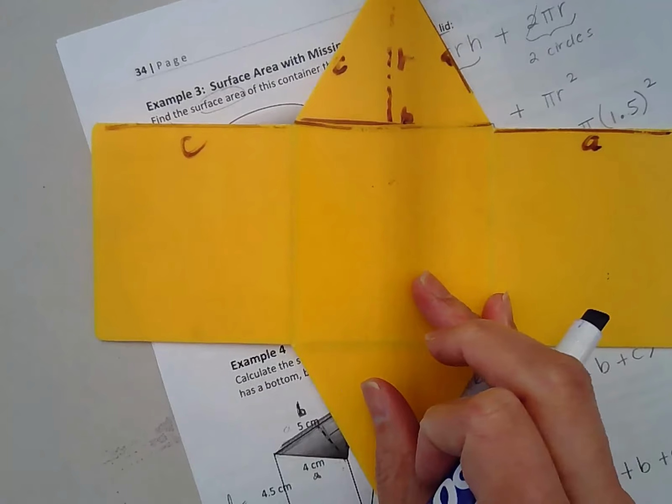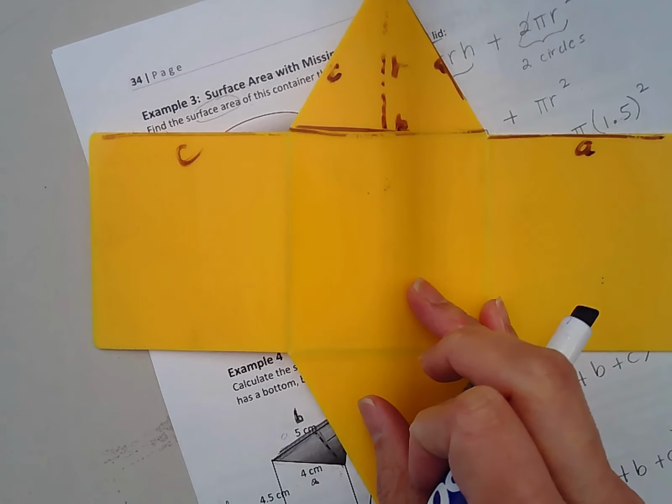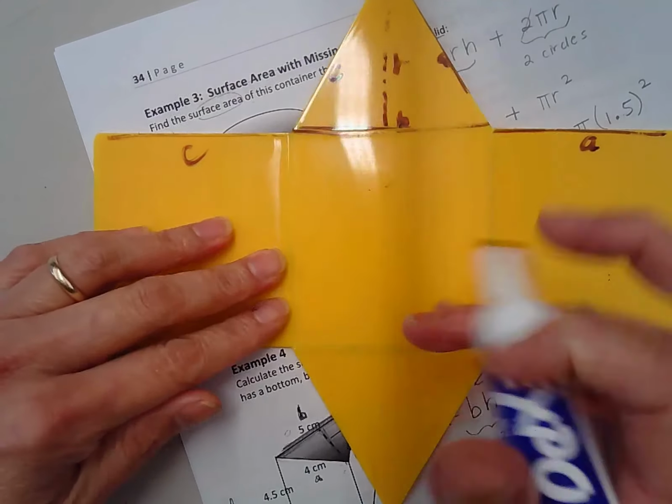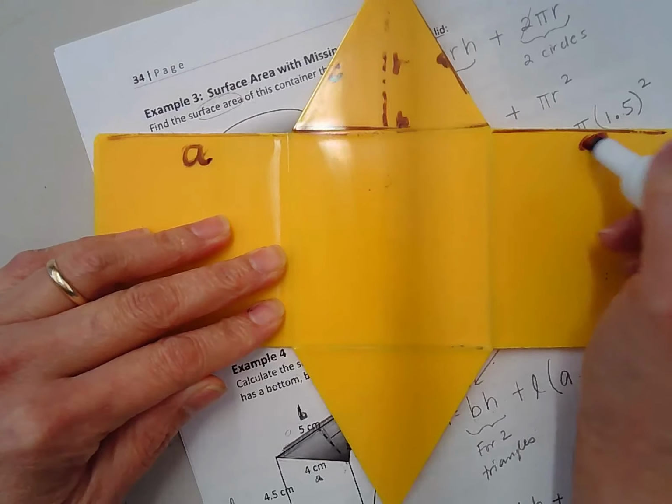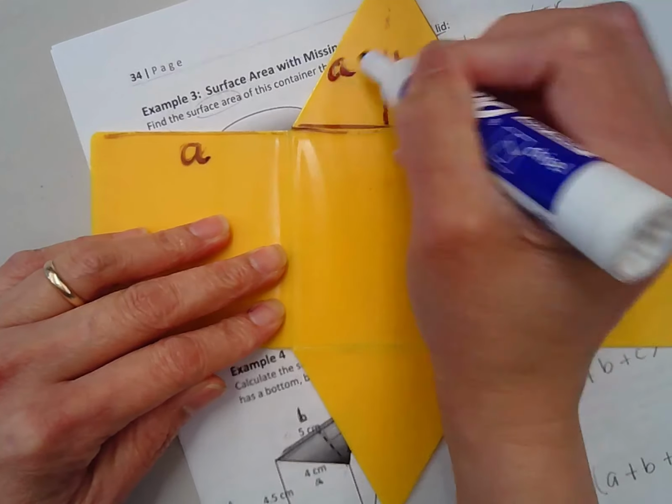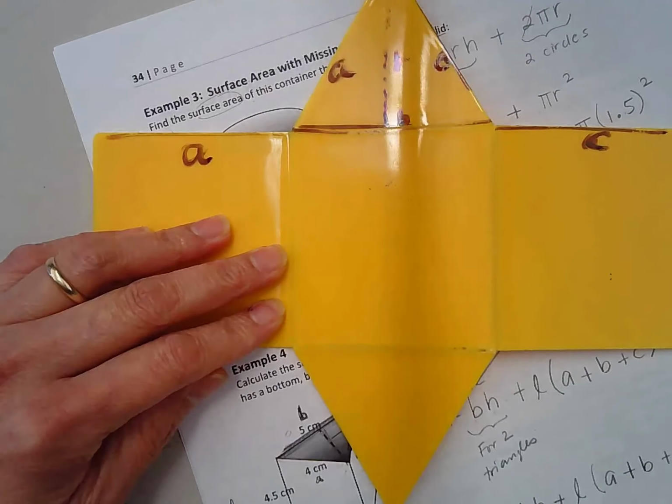So how about if you start where instead of C, A, and then B, then C? So you can call this A, B, and C. That's okay. That's okay too. That's okay too.